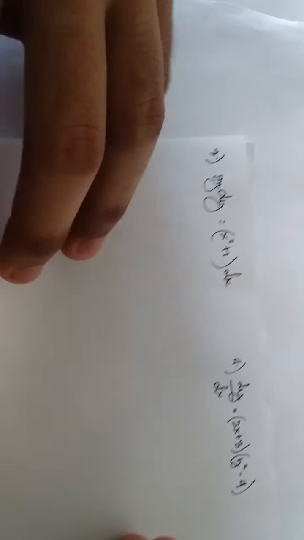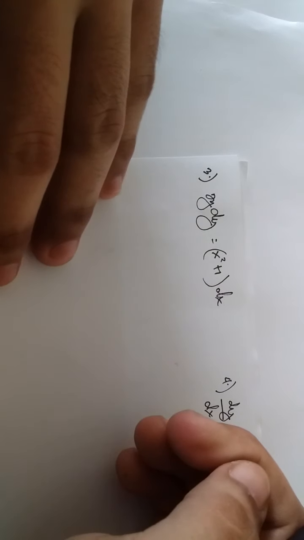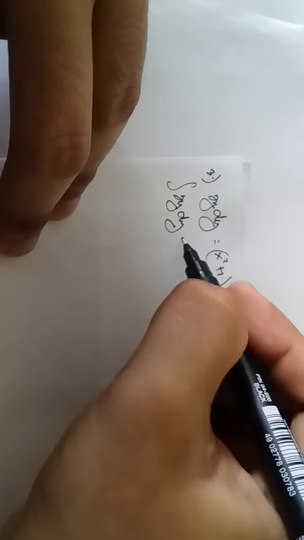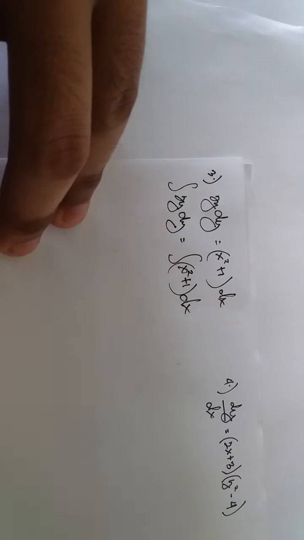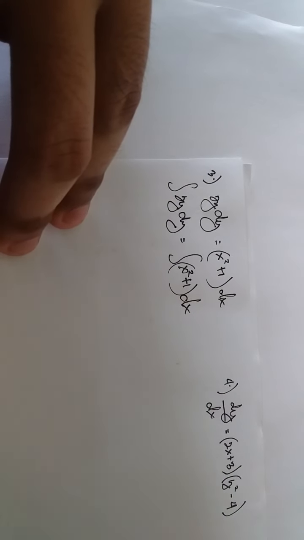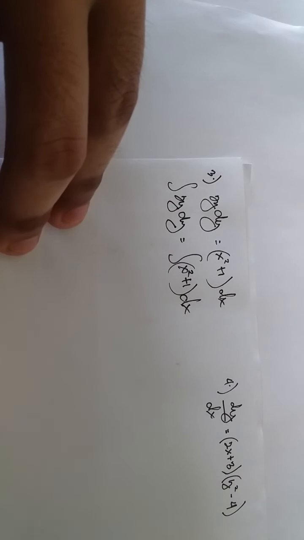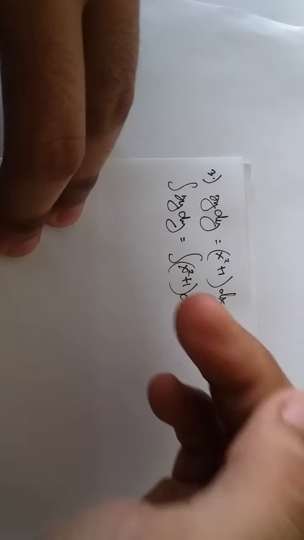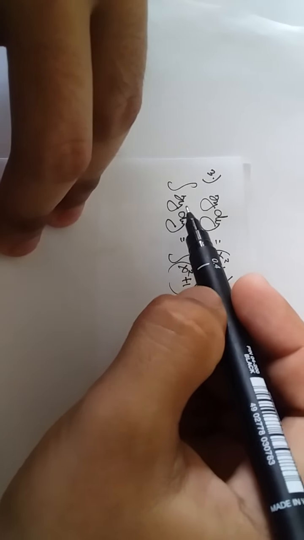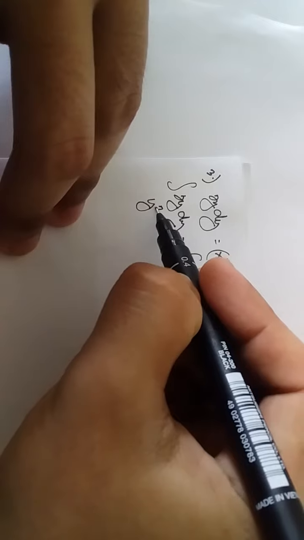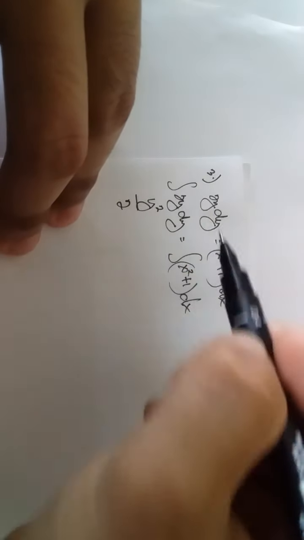Because in number 3 the variables are already separated, we can integrate directly. So the integral of 2y dy is equal to the integral of (x squared plus 1) dx. For the integral of 2y dy, the rule is you have to add 1 to the exponent. So 1 plus 1 is 2, and what is written here must also be written in the denominator. So we have 2 over 2, and we can cancel this one.